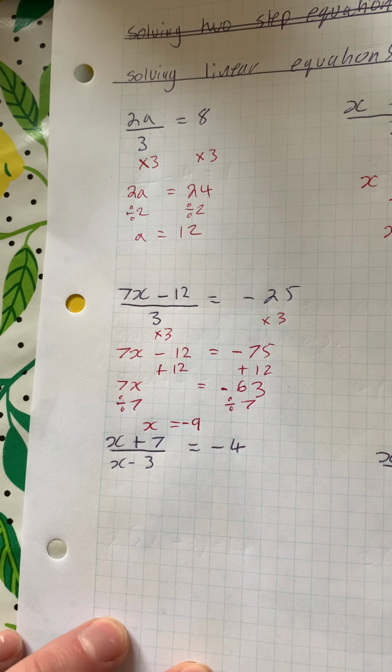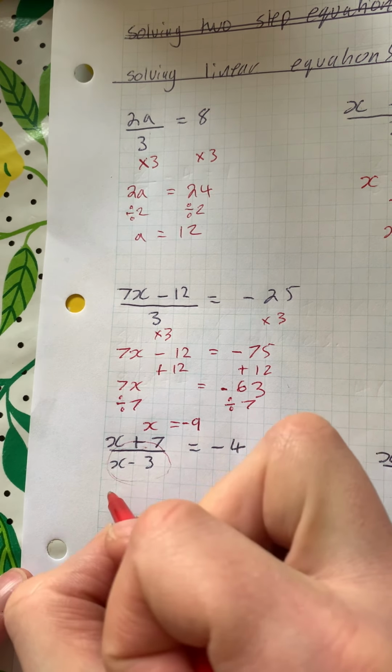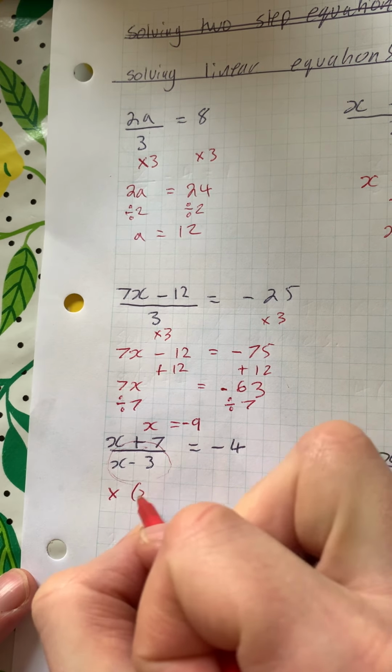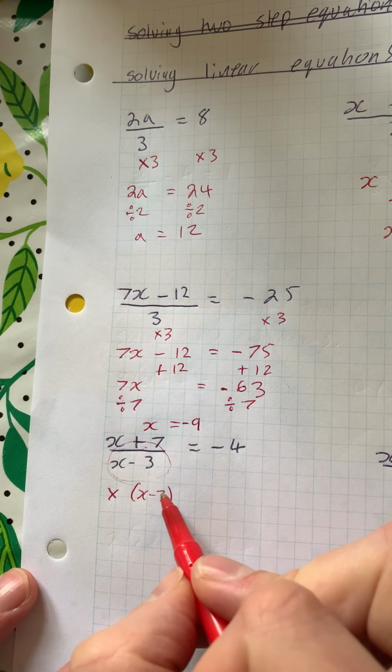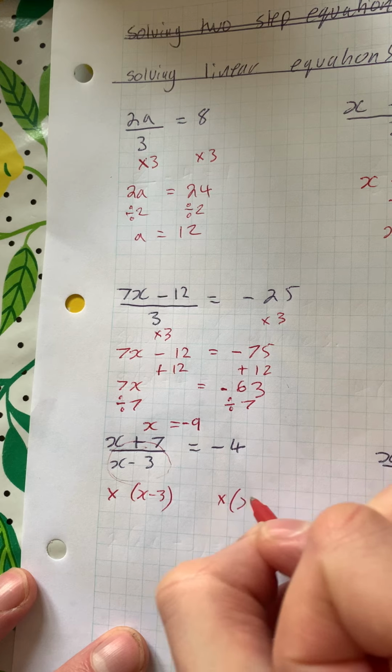Now this is where we get to the trickier ones. Now what we're dividing by here is x minus 3. So to get rid of that, we have to times x minus 3. And I put it in brackets because we have to make sure we times it all by this. So this side is going to be times by x minus 3.